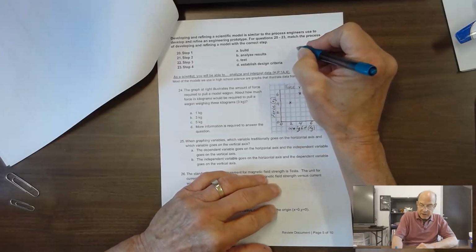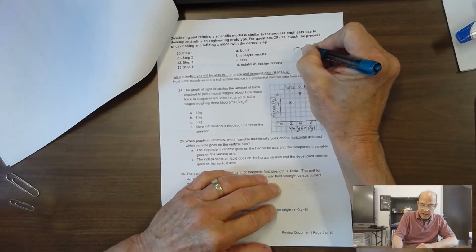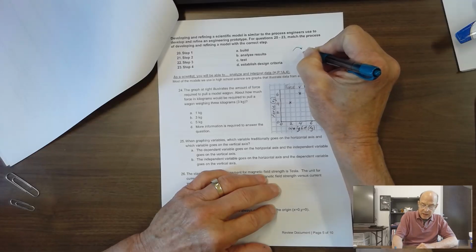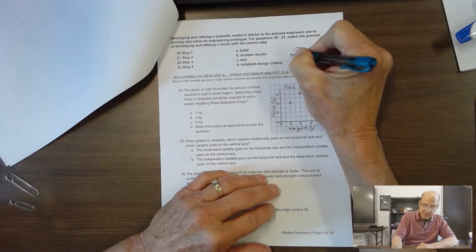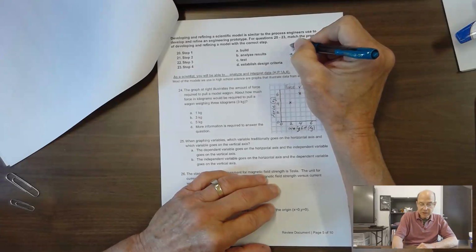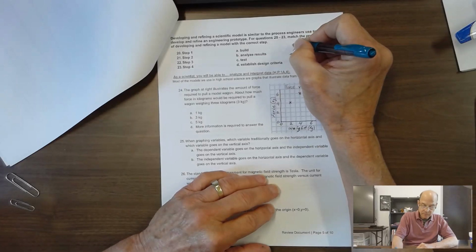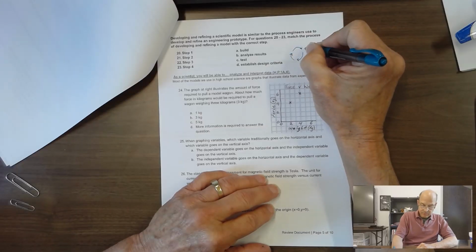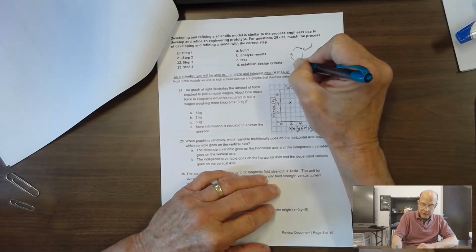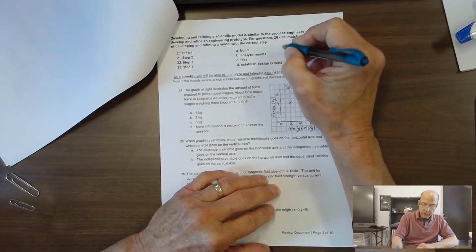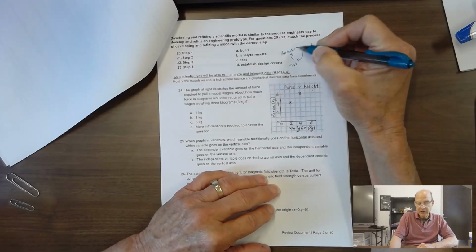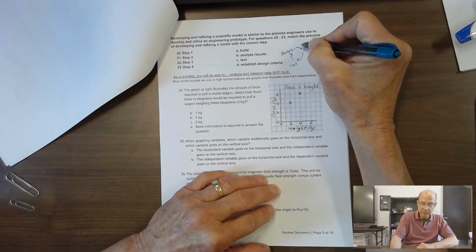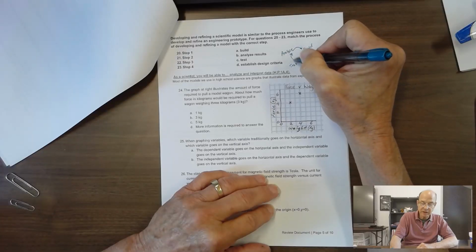Remember that scientific inquiry and engineering design and model development are cyclical processes where we have an initial design or prototype or hypothesis, and then we build it, we test it, we analyze the results, and based on those results, we make improvements to the model, we refine it, we test it again, we analyze it.